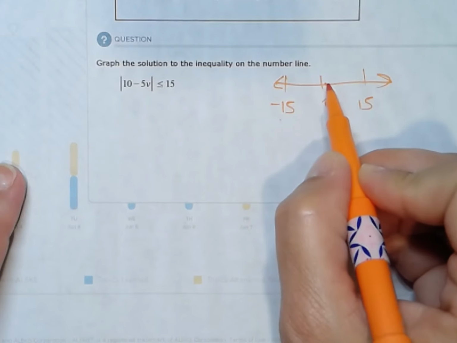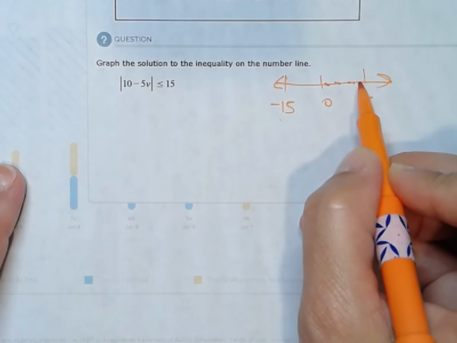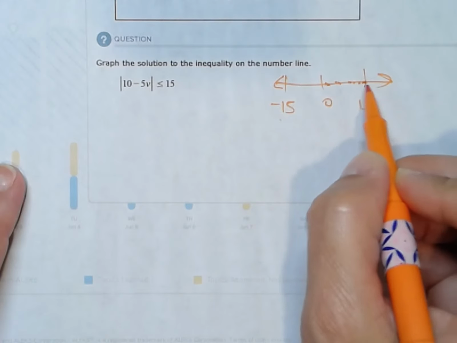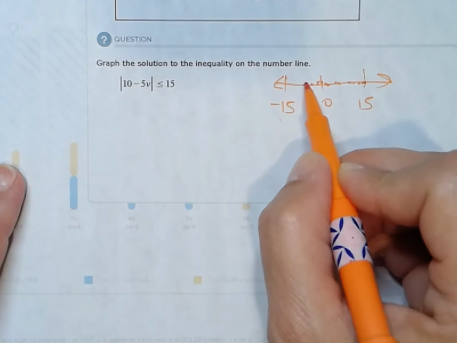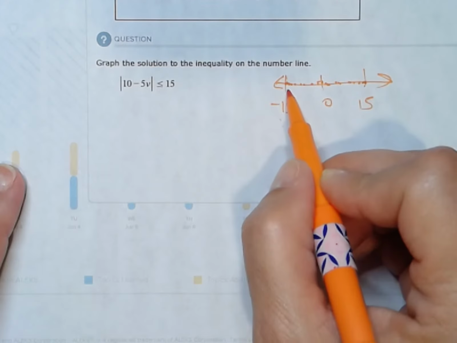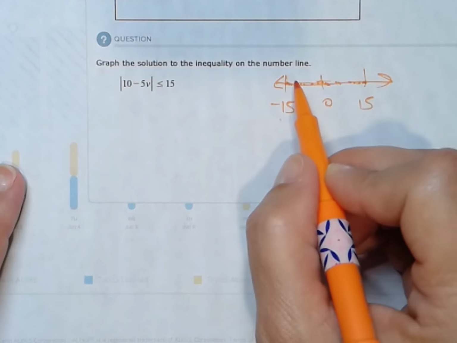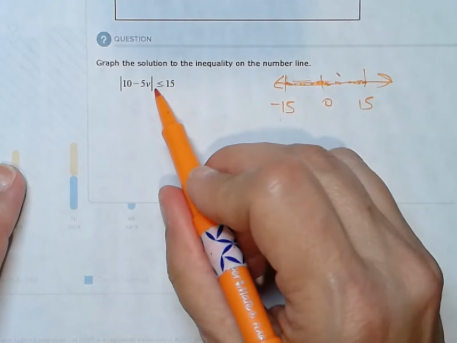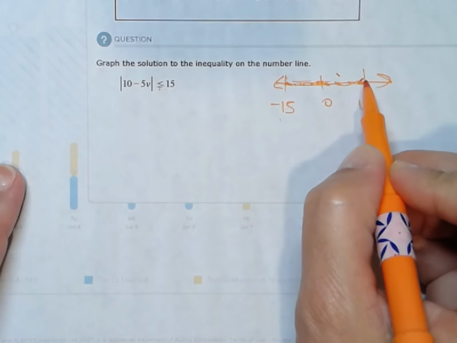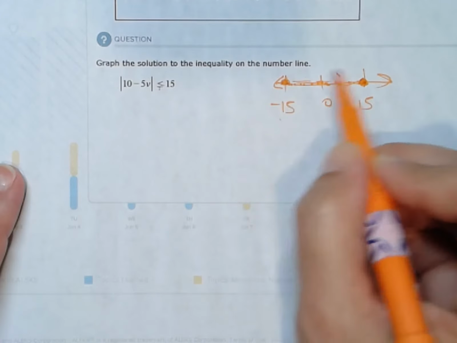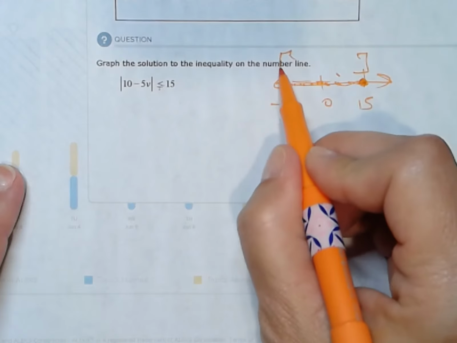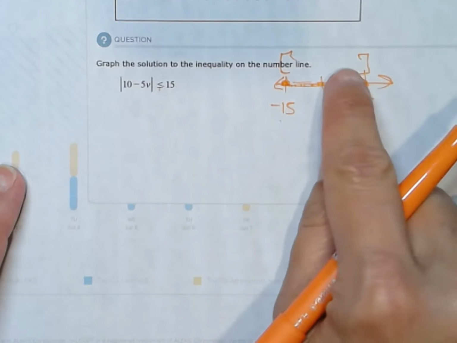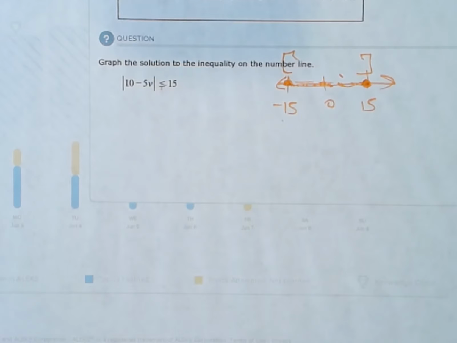So I could go to here, that's less than 15, or here, or here, but I can't go past 15. Okay, I could go here, here, here. I can't go past negative 15 because I would get too far away, because my distance is supposed to be less than or equal to 15. So since it's an equal to, that would be closed circles, which we know that's going to be those brackets. Okay, so that's the interval that I'm talking about.